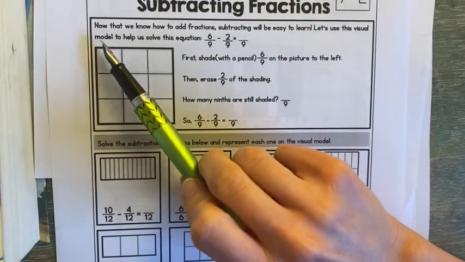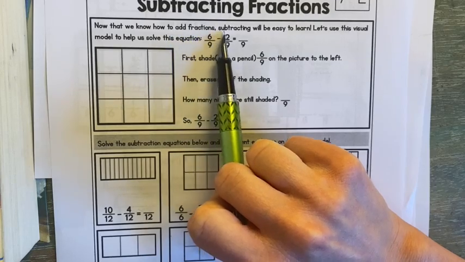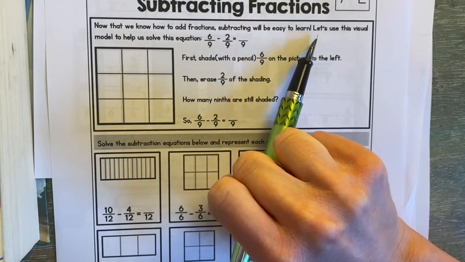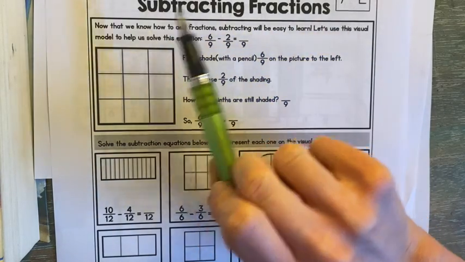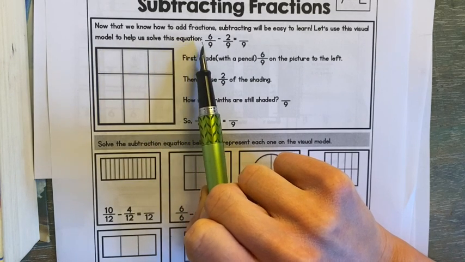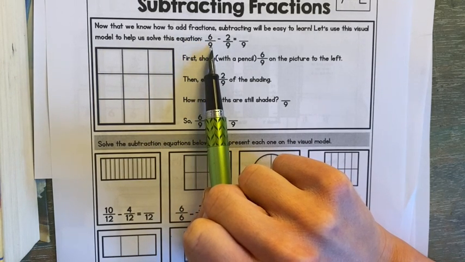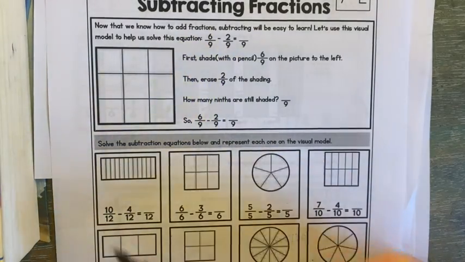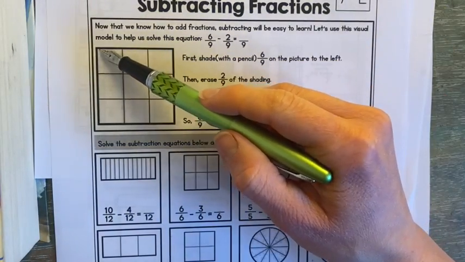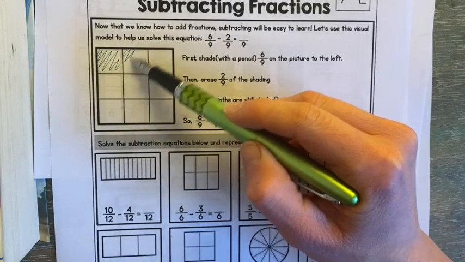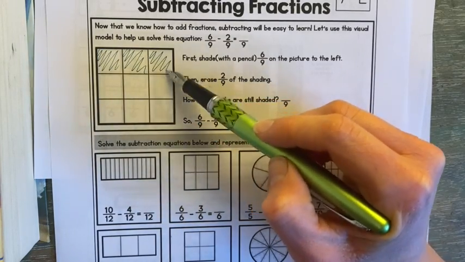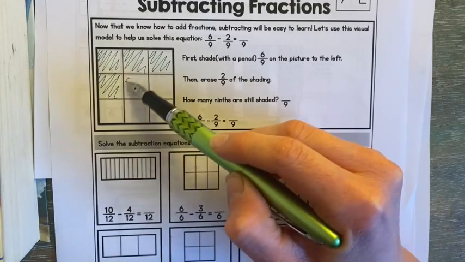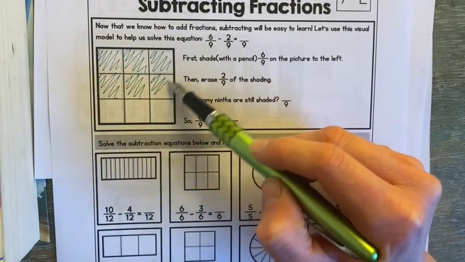So it says, now that we know how to add fractions, subtracting will be easy to learn. Let's use this visual model to help us solve this equation. So 6/9 subtract 2/9 is how many? So first we're going to shade 6/9. 1, 2, 3, 4, 5, 6.